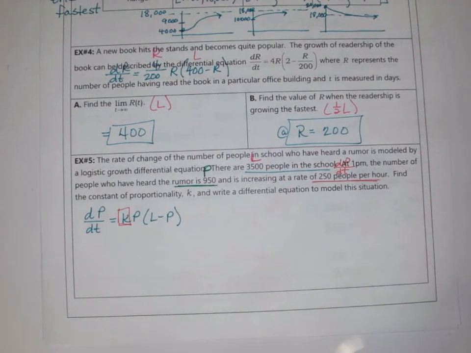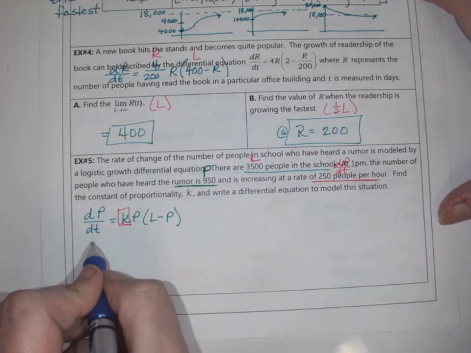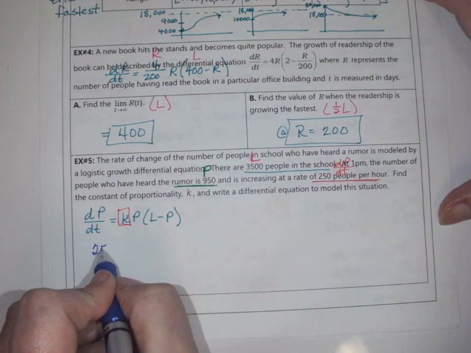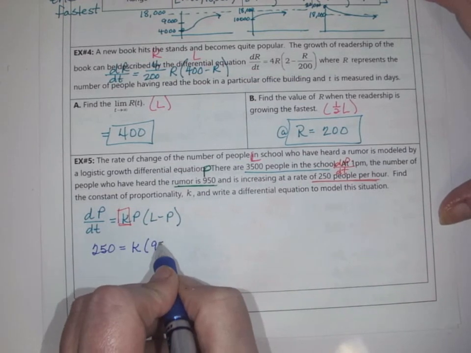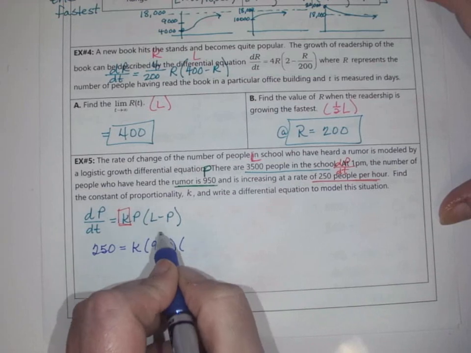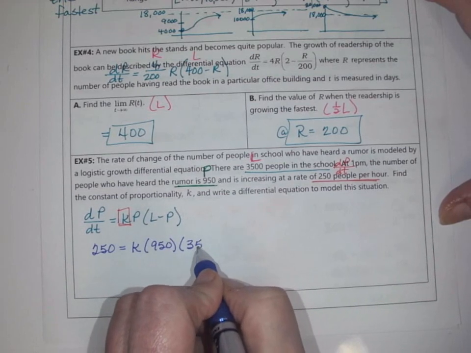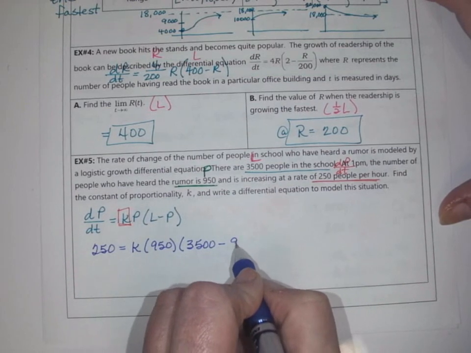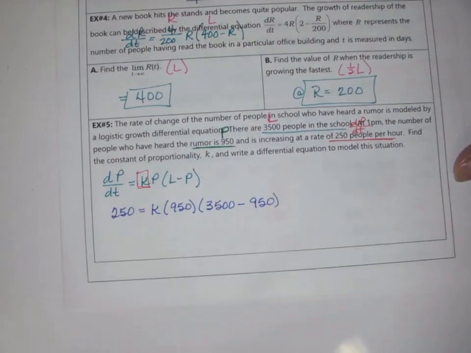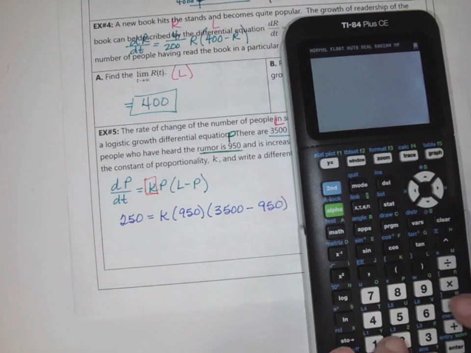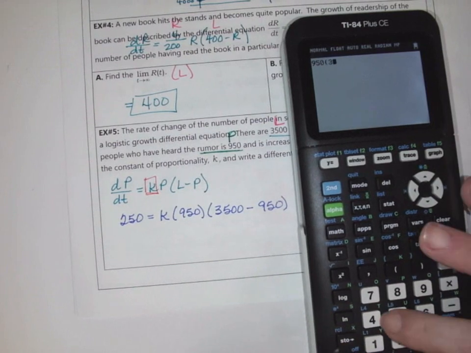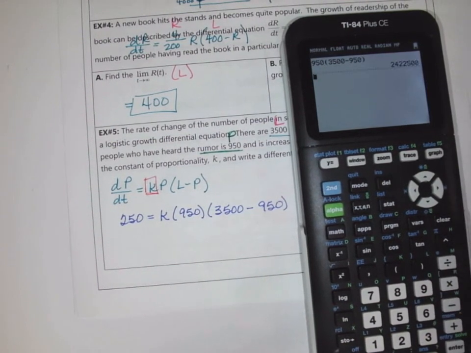So we are going to say, all right, dP/dt we said was 250, which is equal to k times P, which was 950, times L, which we said was 3,500, minus P, which we said was 950. So let's see, what is 950 times (3,500 minus 950)?